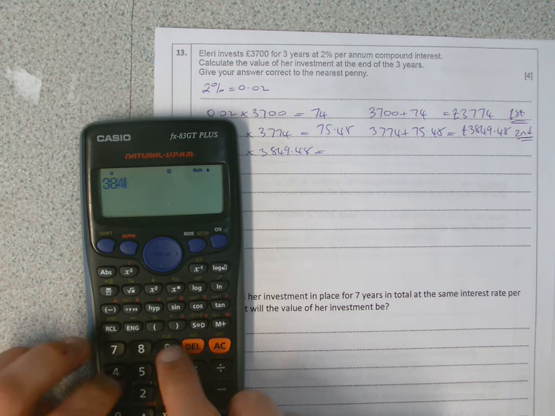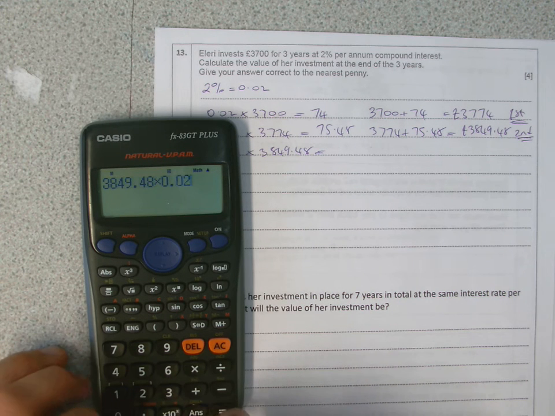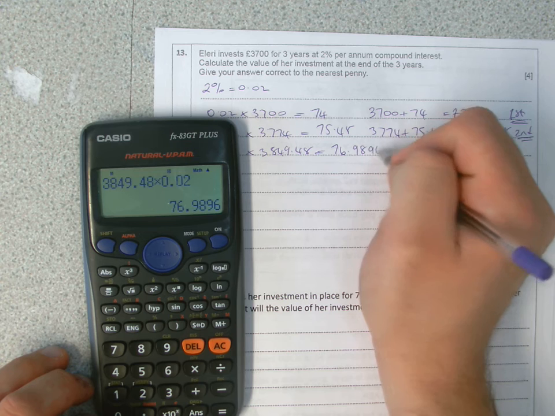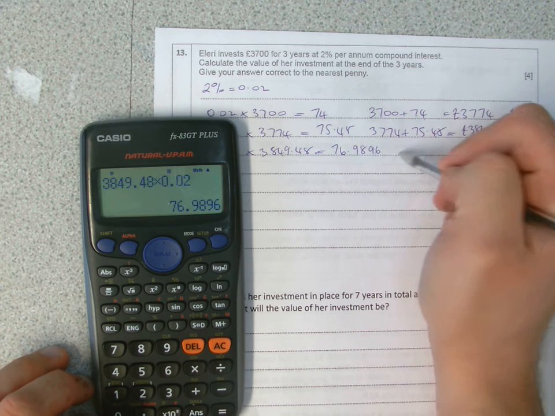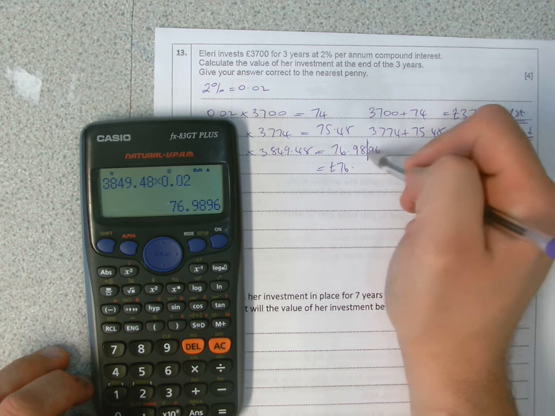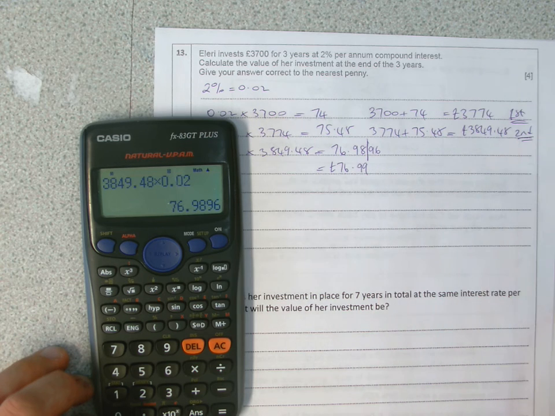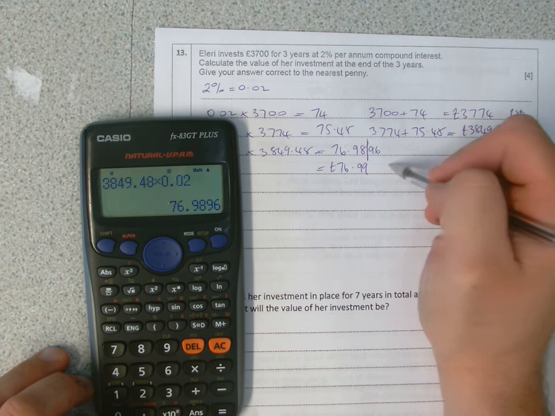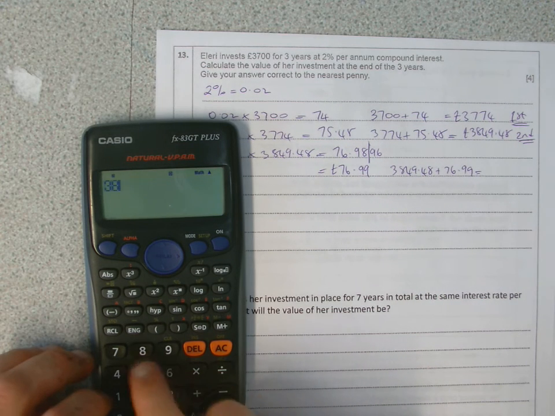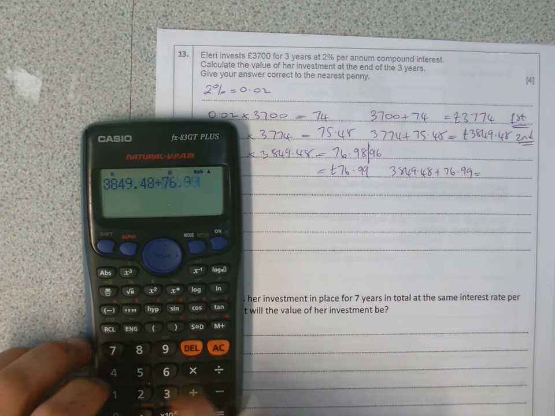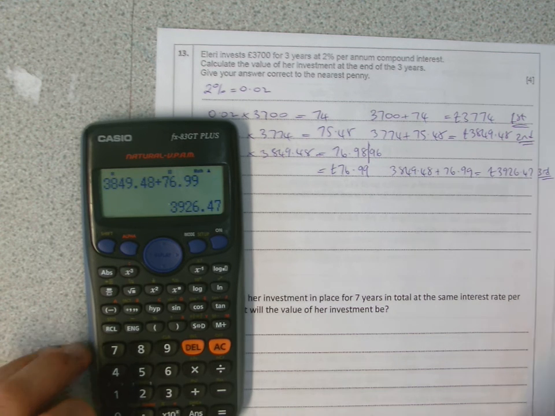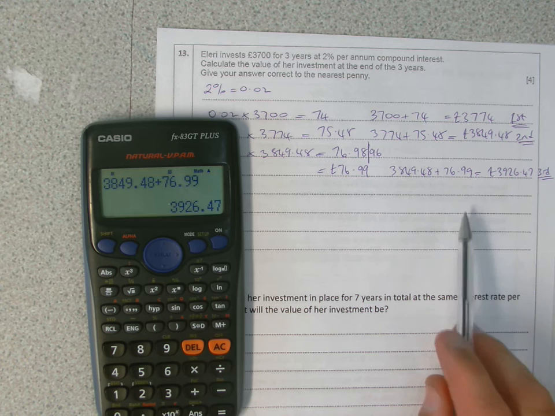Okay, and then you do the same thing again for the third year. So 3,849.48 times 0.02. So you get £76.9896. Okay, but of course with money, this needs to be rounded to 2 decimal places. So you chop off that. Now because that's a 9, you round this up to a 9. So 99 there. Okay. So then the total would be 3,849.48 plus 76.99, which is 3,926.47. Okay, that's the third year there, so that much is in the account after 3 years.